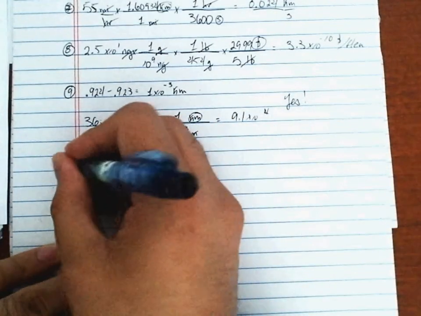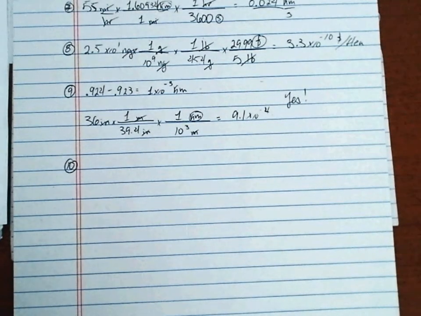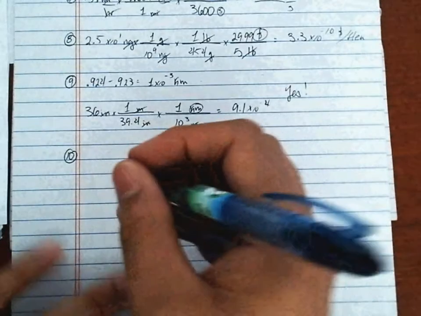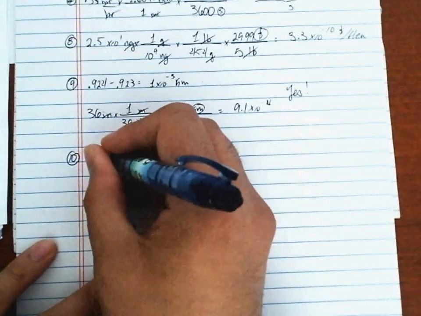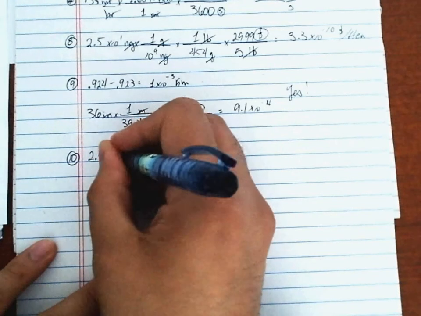10. If 1,500 white blood cells are lined up side by side, they would form a row of cells 1 inch long. What is the average diameter in micrometers of a single white blood cell? And it tells you that 1 inch is equal to 2.54 centimeters. All right. 1 inch is equal to 2.54 centimeters.